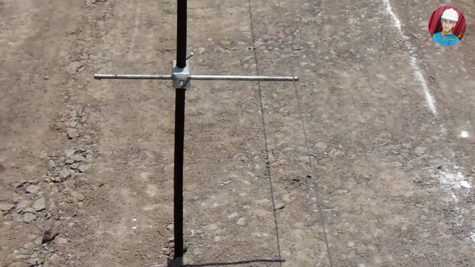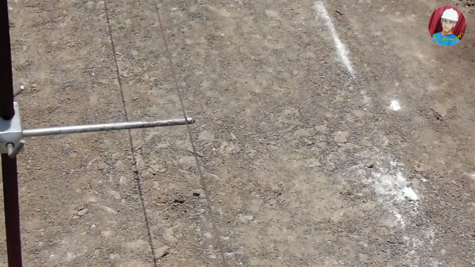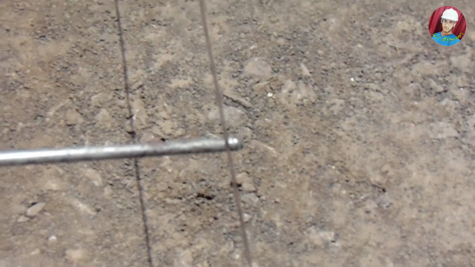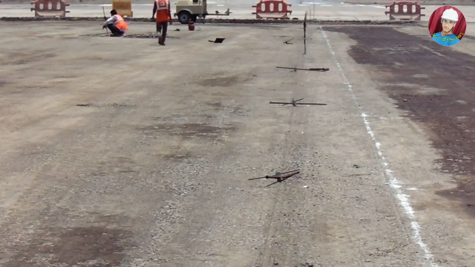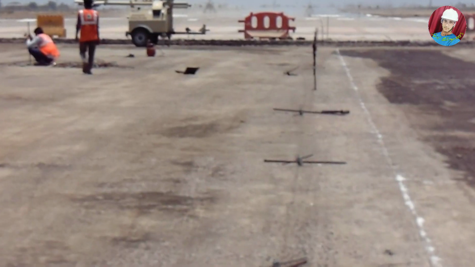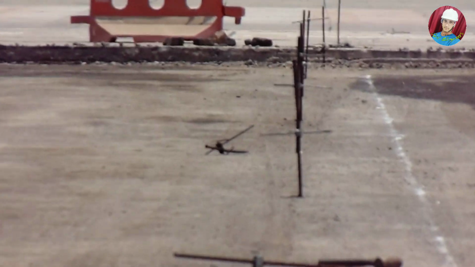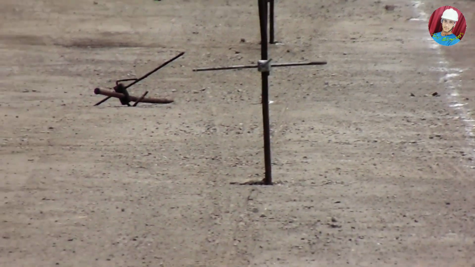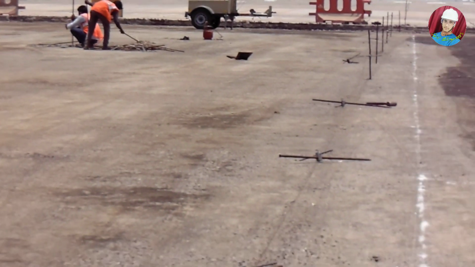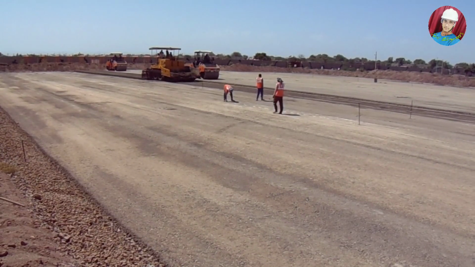When WMM is laid by paver, a string wire has to be fixed for the top level of WMM which we have to achieve. To hold this wire, iron pegs are fixed at certain intervals. The distance between these pegs must be decided as per the longitudinal slope changes of the layer, that is profile.